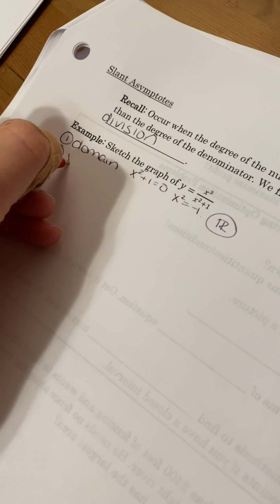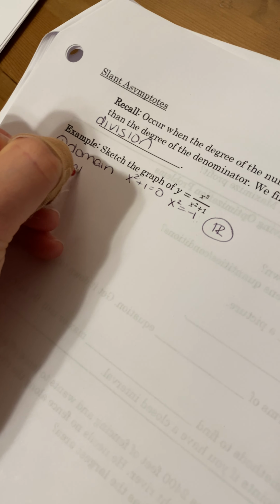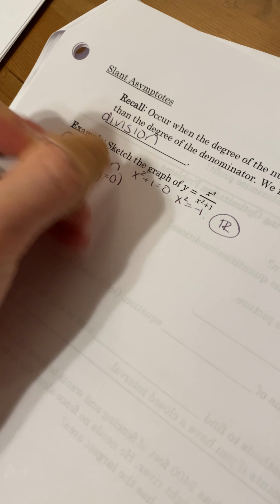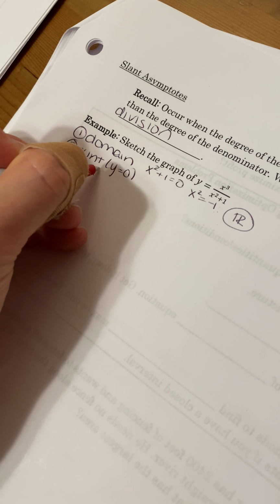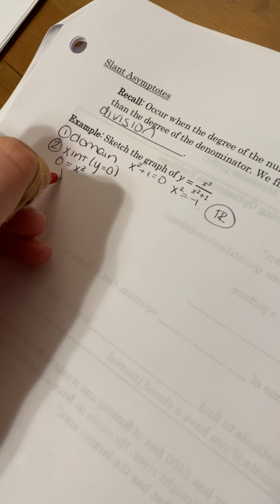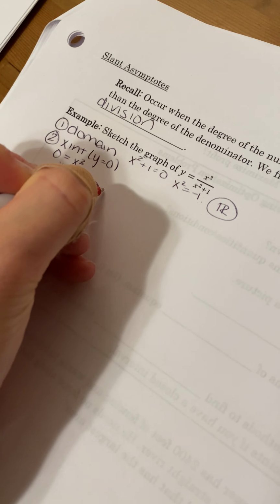All right. Next up was we did x and y intercepts. We did this a bunch of times already. Our x-intercepts were when y is equal to 0. And when we set y equal to 0 in a rational function, I only care about where the numerator is equal to 0. We've talked about this a bunch, right? So x cubed is equal to 0, we would get x is equal to 0.